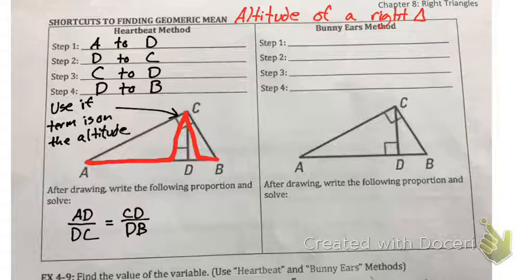We're going to do another method. This one's called the bunny ears method. This one stretches the meaning of a drawing. This you can see is a heartbeat. The bunny ear one, it looks like bunny ears. I think it does. Some people disagree.